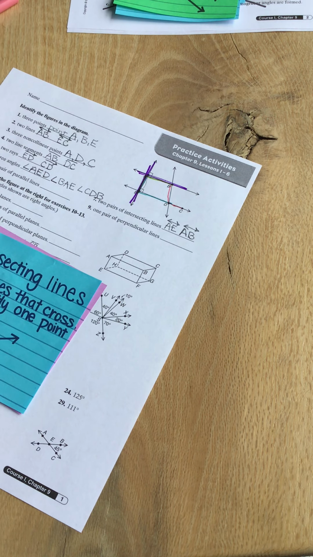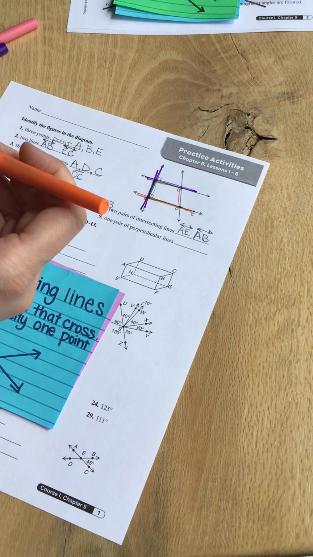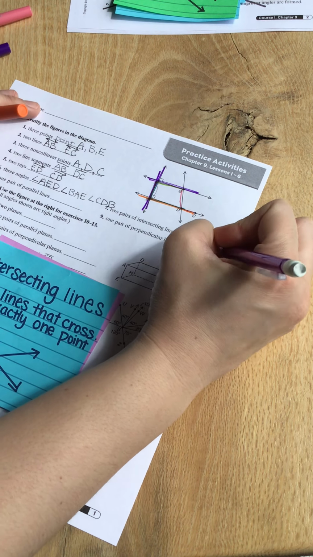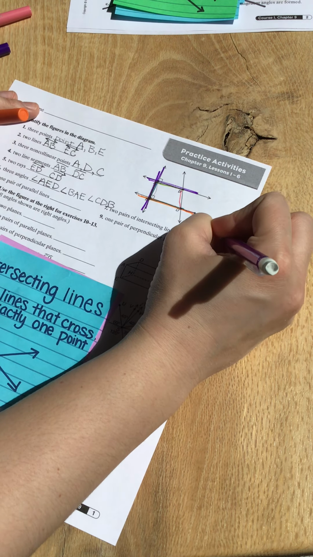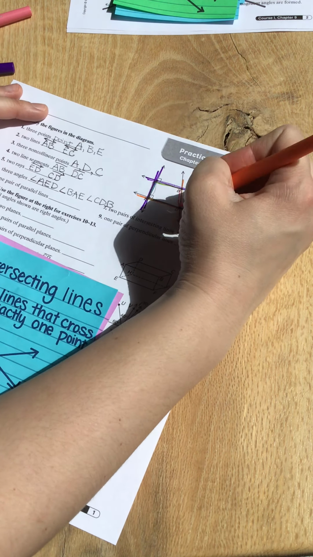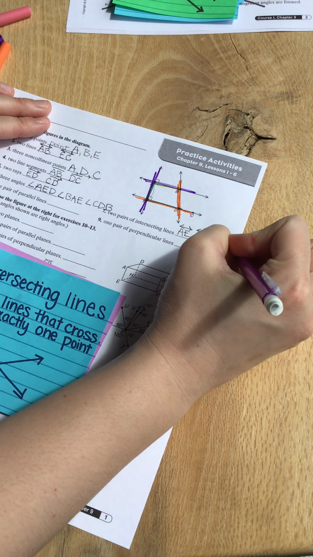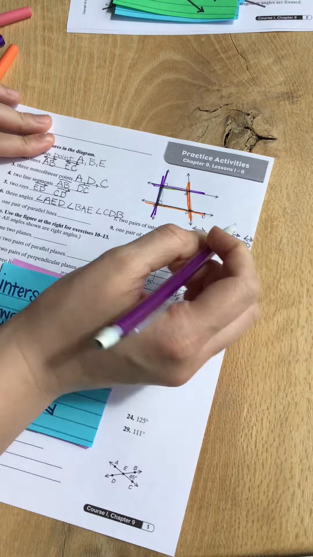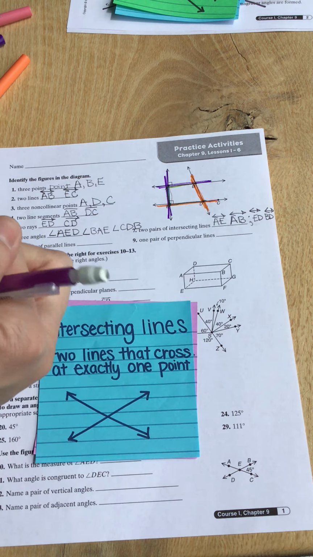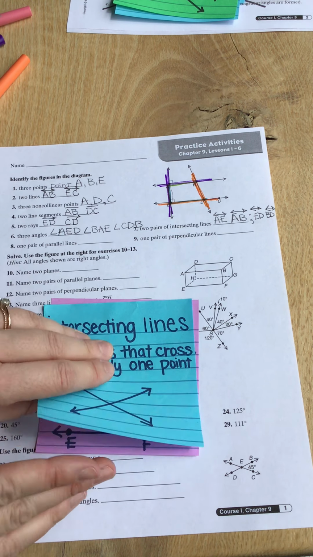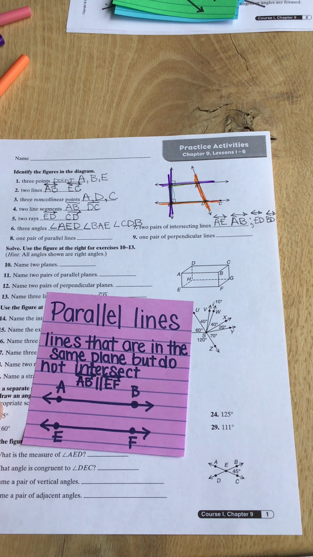Now I need to have a different one. Okay, I'm coming in with my orange marker. How about line ED with line BD? Now, the lines don't always have to have the same letters in them, but you have to watch that they are intersecting. Okay? All right, so the next one, 1 pair of parallel lines.